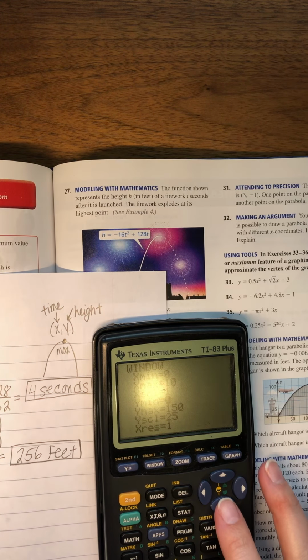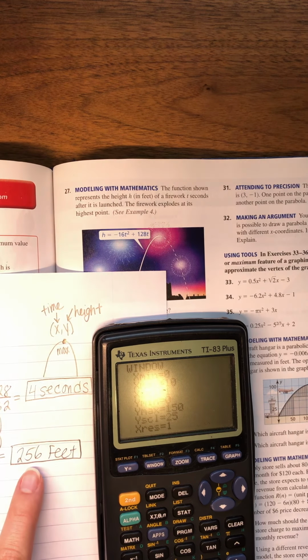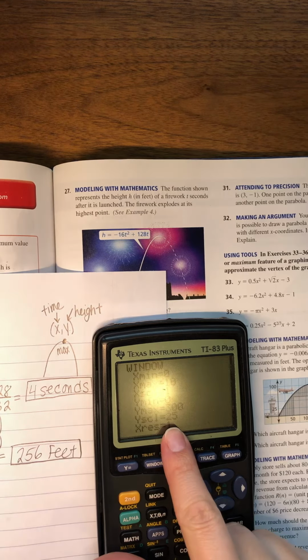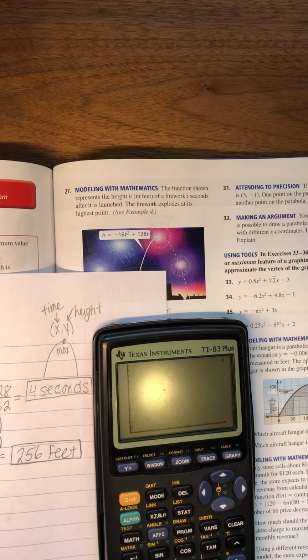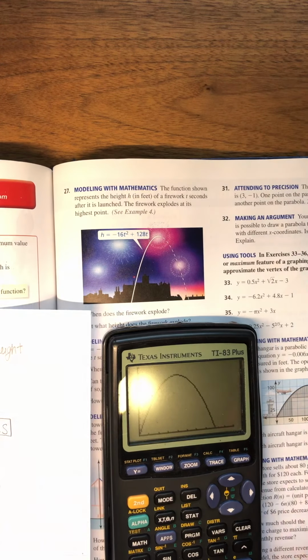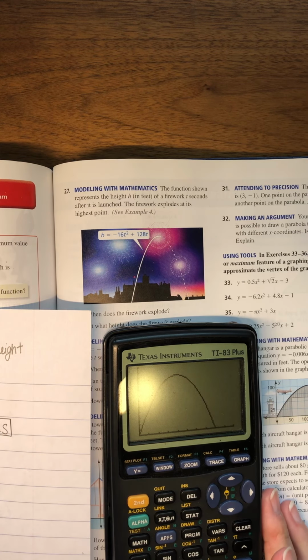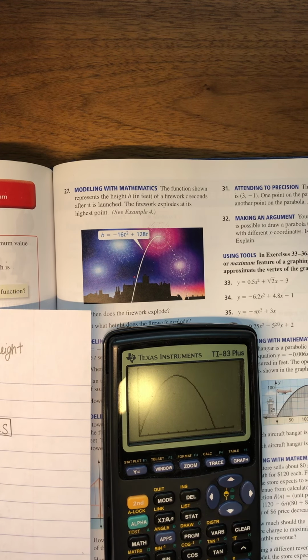For my y's, I definitely need to get up to at least 256. Let's go a little bit past it. Let's go to 300, and we can keep our scale of 25. Let's hit graph. And there we go. There's the nice path of our parabola, and it even almost looks like the picture that we have in the question originally. So now we want to find out when and how high does this firework explode.